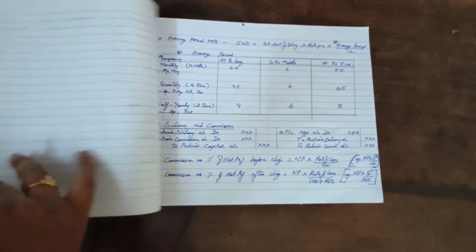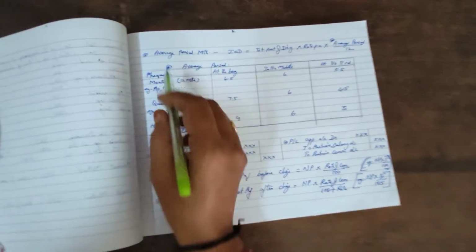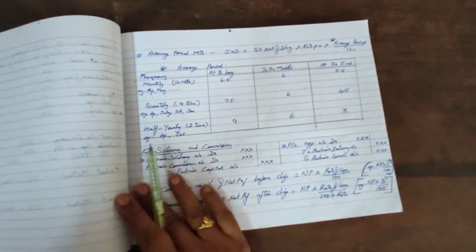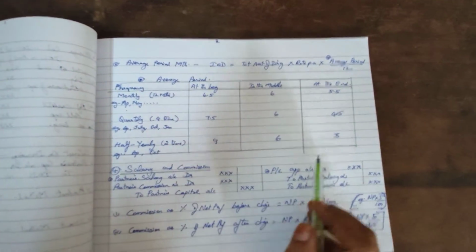Okay, then comes the average period method. This again is an important 2 marks and 3 marks question.